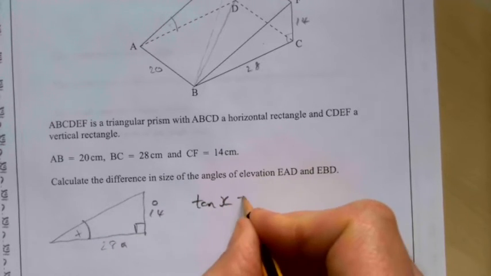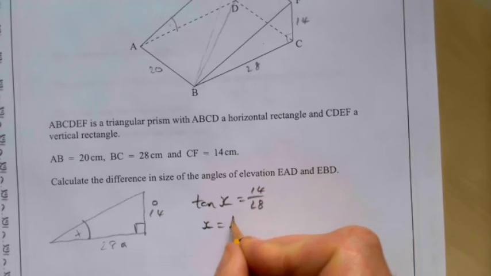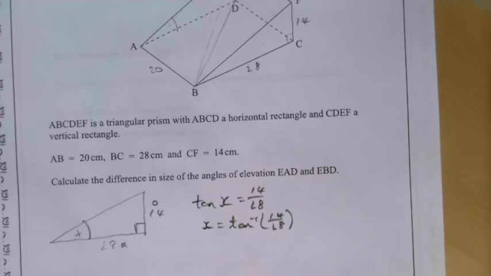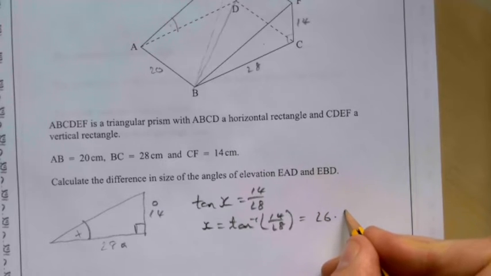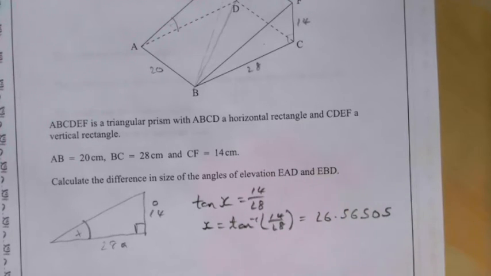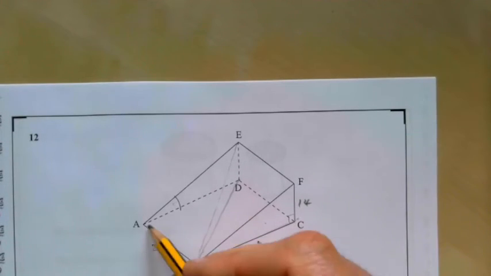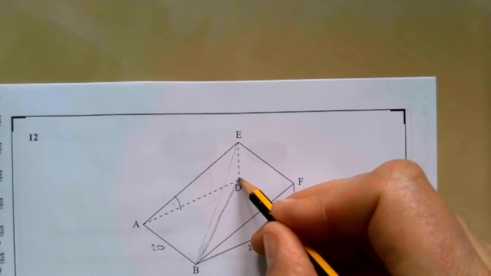So tan X is 14 over 28, X then is tan to the minus 1 of 14 over 28, and that gives me 26.56505. So I then need to get a few different dimensions. If that's 28 and that's 20 and it's a rectangle, if I use Pythagoras, I can find that distance BD.